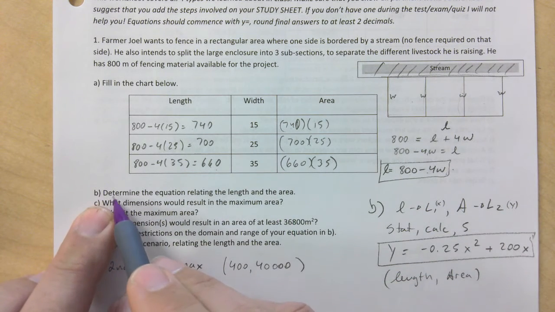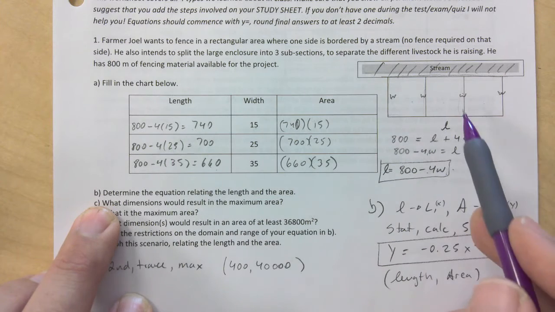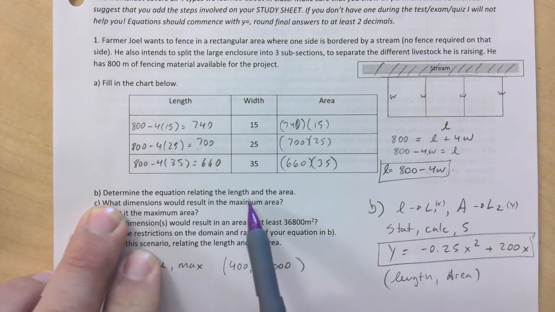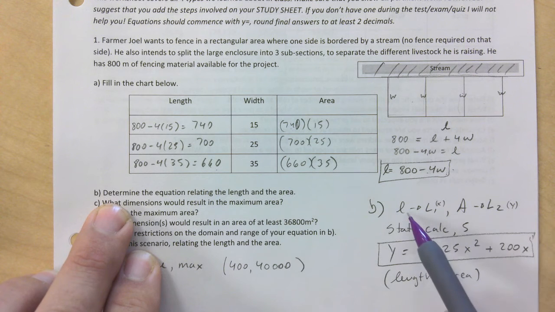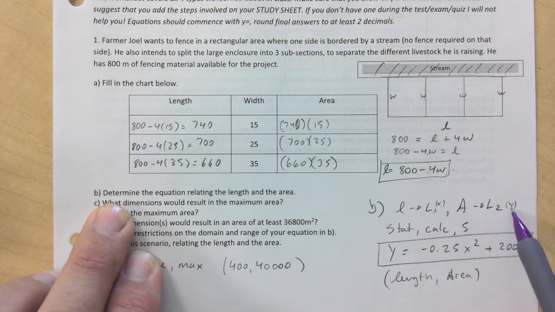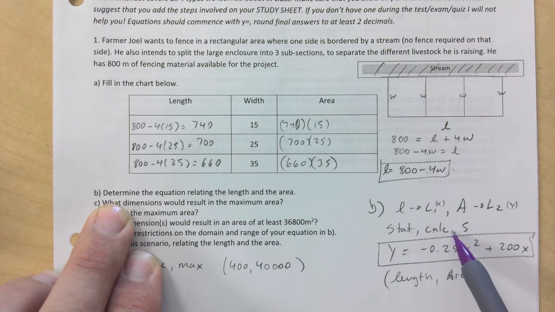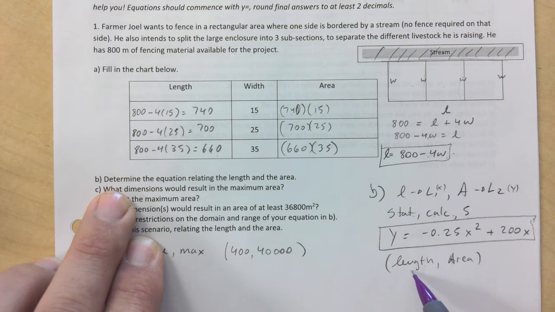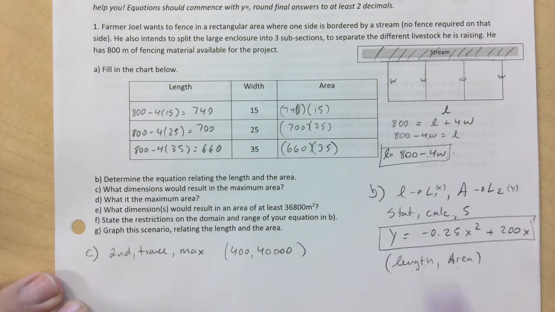Then B, so this would be another mark. So usually this would be a mark: determine the equation relating the length and the area. So I put length in L1, that's my X. I put area in L2, that's the Y. I show the keystrokes. I get this equation, okay? And I know that every single point on this line is going to represent the length and the area. That's just a little note for myself, okay?